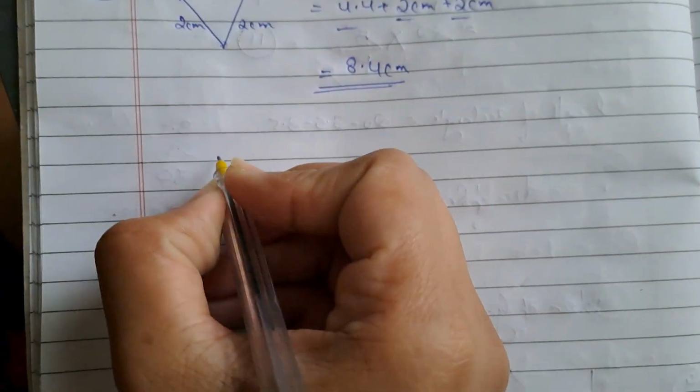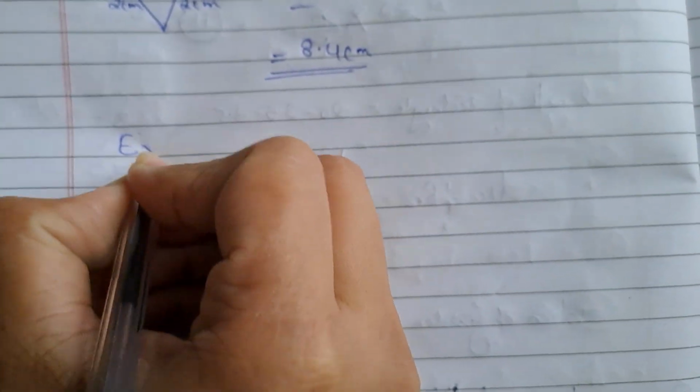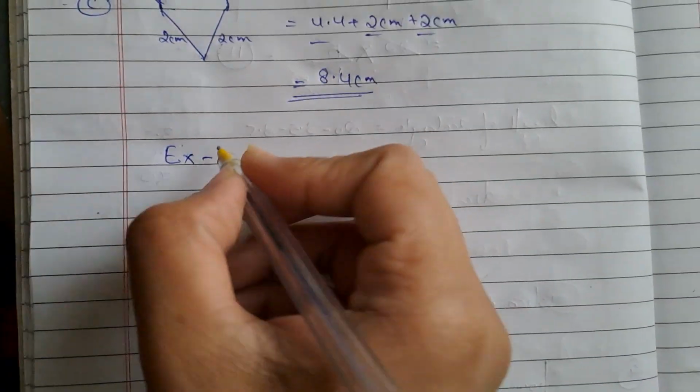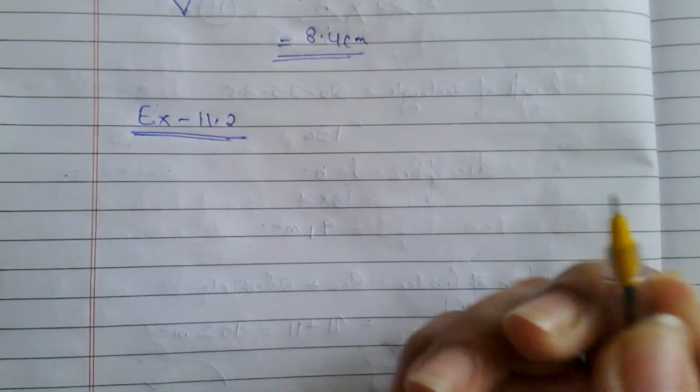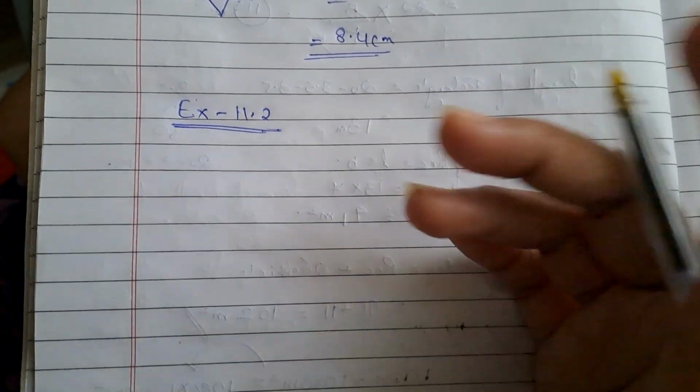Okay, so starting off with the second exercise. What would the exercise be? The exercise would be 11.2, chapter 11, mensuration. We're doing exercise 11.2. Okay, now in this mensuration, we have different types of shapes.